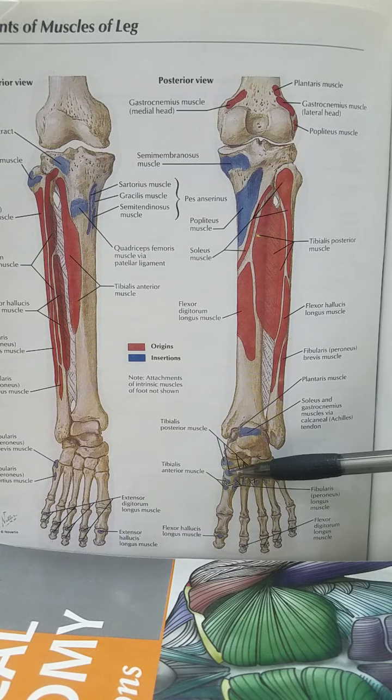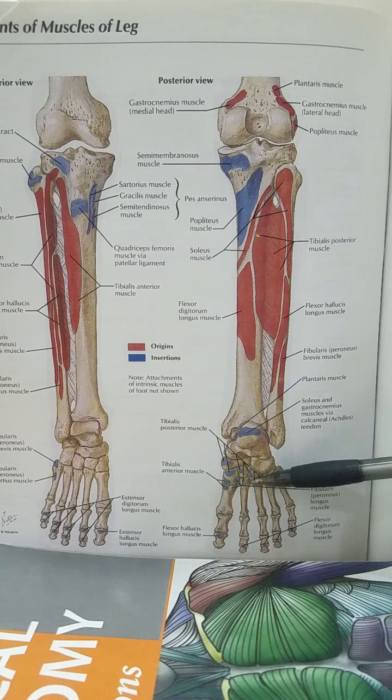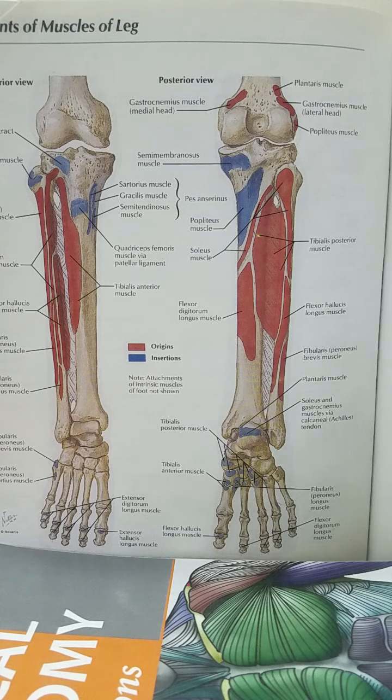So these are the cuneiforms. It gets inserted into the cuneiforms and also into the second, third and fourth metatarsal bases, right? So all of these bones get the insertion of the Tibialis Posterior muscle.